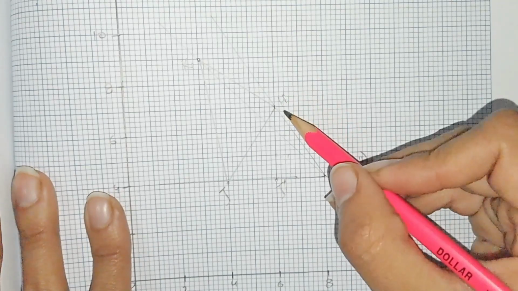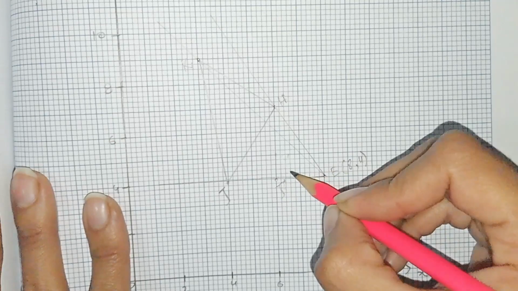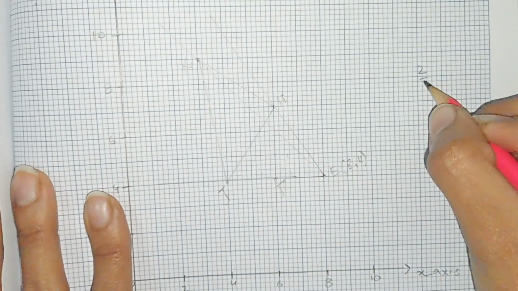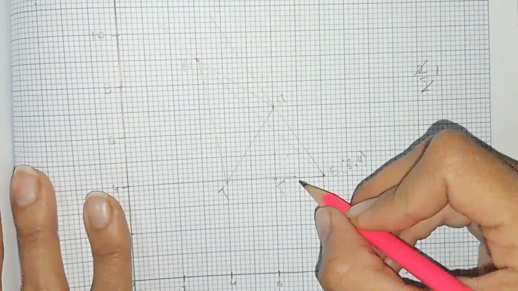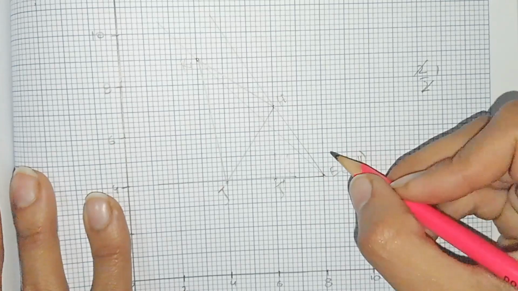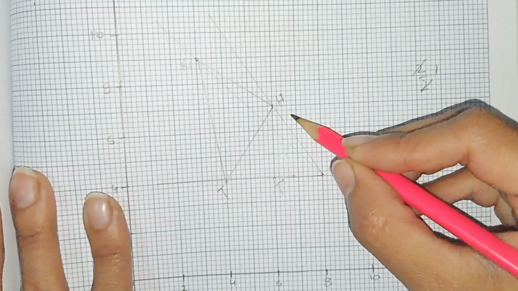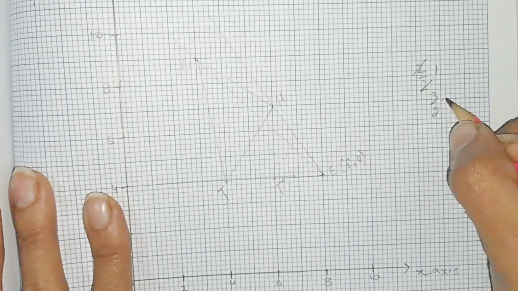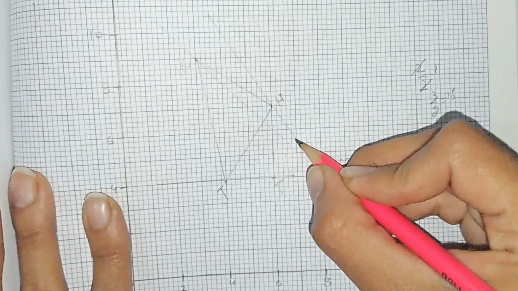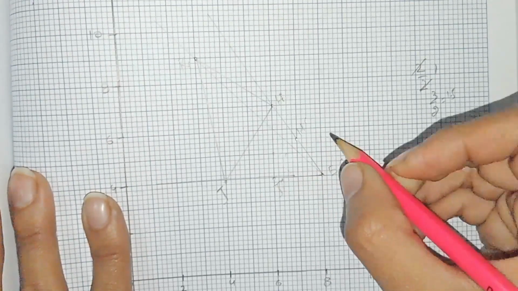Now students, we have to plot the point H prime. H is 2 points along the x-axis from the center of enlargement. We divide 2 by 2, we get 1, and this must be on that line. Along the y-axis the distance is 3. 3 divided by 2, we get 1.5. H prime is there. This is the H prime point.